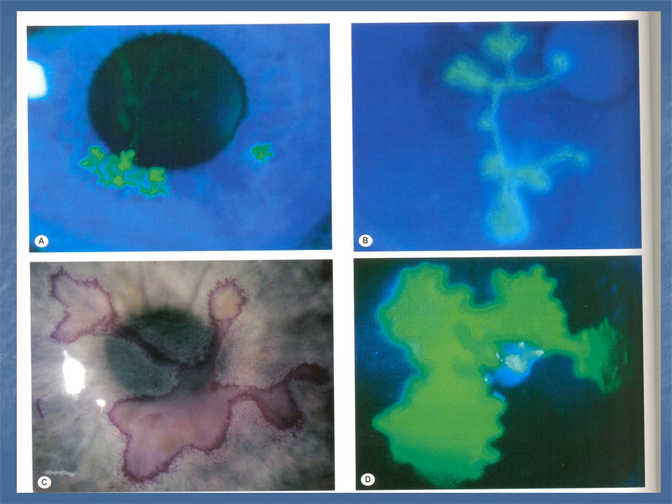In picture A, you can appreciate the early dendritic appearance. In picture B, the late dendritic, and in C, the further enlarged dendritic keratitis, stained with rose bengal, where the periphery of the lesion, the dead and dying cells, are stained more with rose bengal, and the central desquamation is stained with fluorescein.